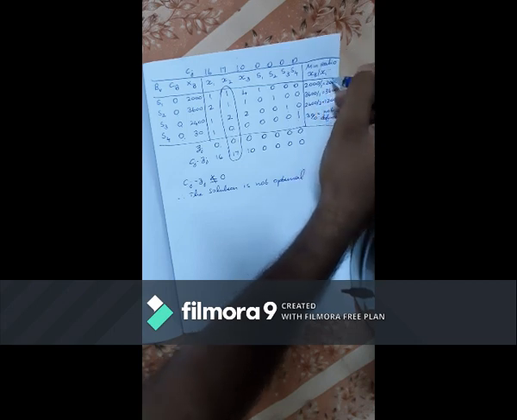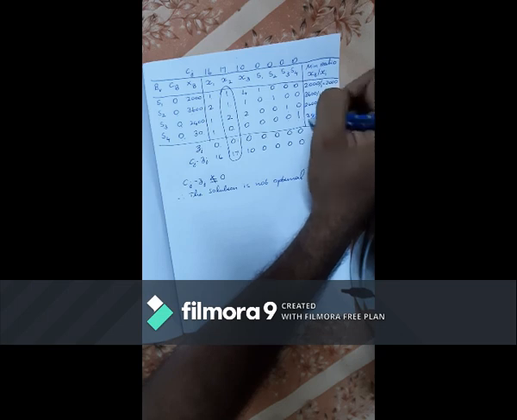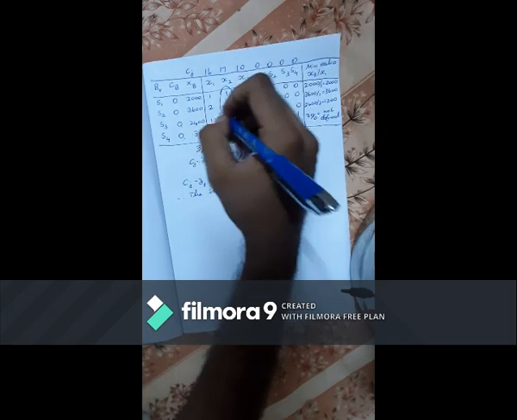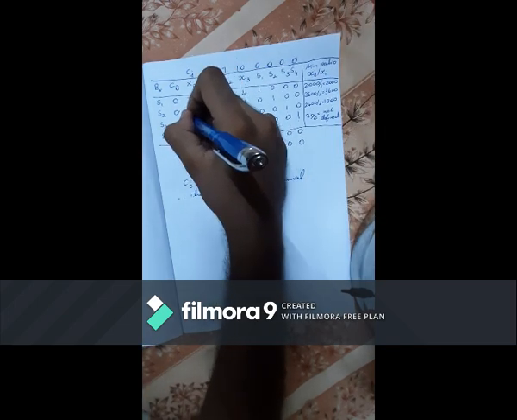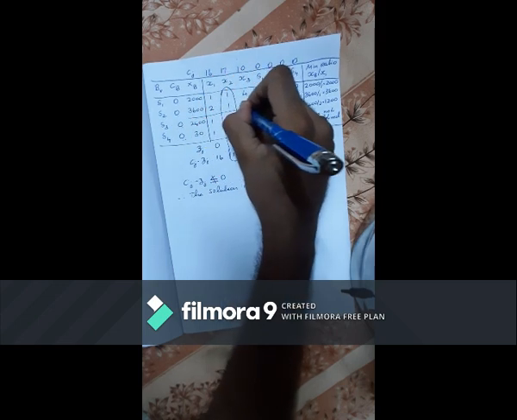So which is the minimum value here? Minimum value is 1200. So we can't take this one because it's not defined. 30, any value divided by 0 is not defined. So we take this as the minimum value. So this forms the key row.